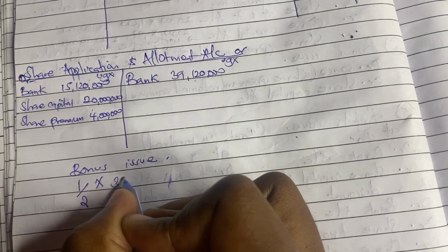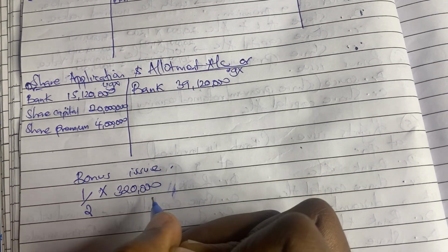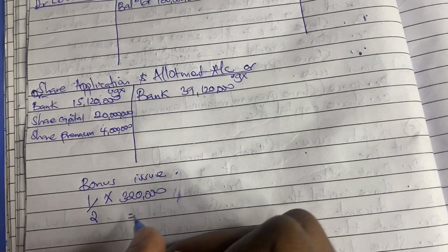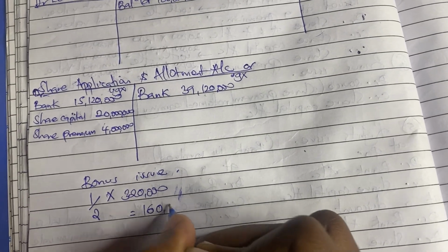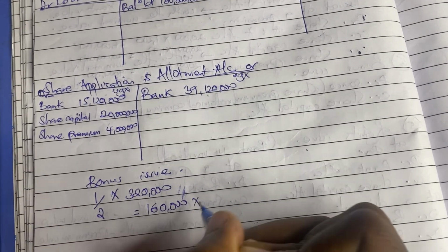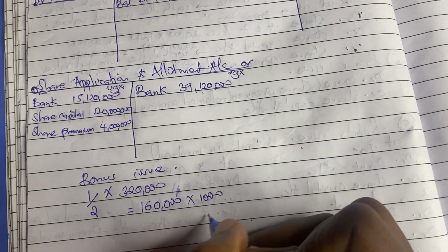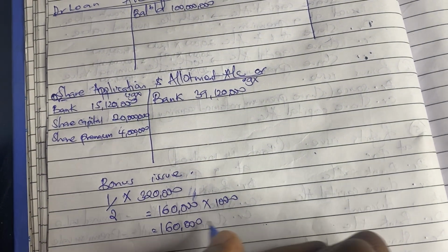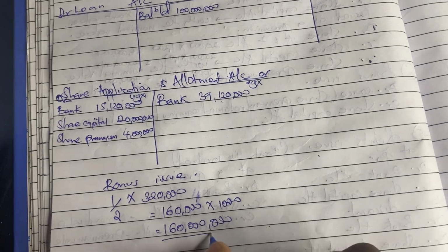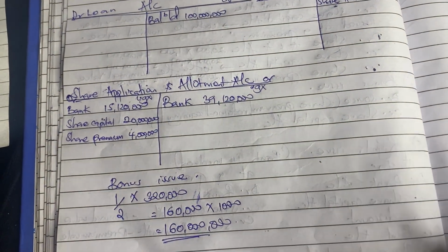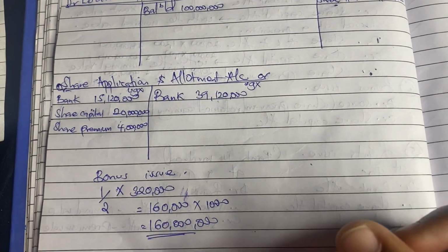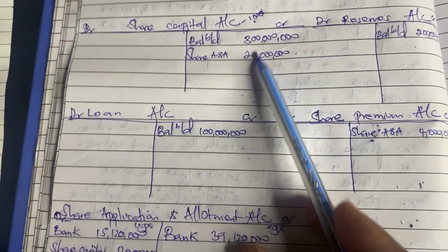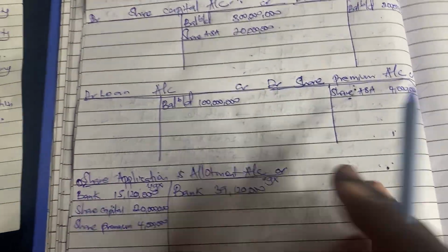So 320,000. What we get is 160,000. So we multiply times the nominal value to give us 160M, like that. So that is the bonus issue. Yeah, you multiply with the current value that is in the share capital account. So we say on bonus issue, what do we do?